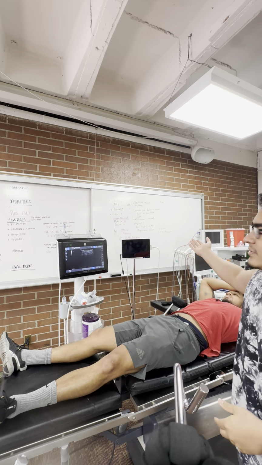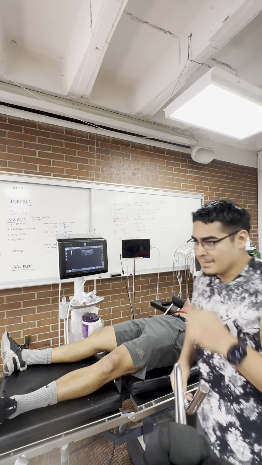All right, hello everybody. Today we're going to be doing a PENG block as well as a left IJ ultrasound image. So initially, I'm going to show you my notes. Those are my notes back there. So initially, you would want to look over the patient's chart.